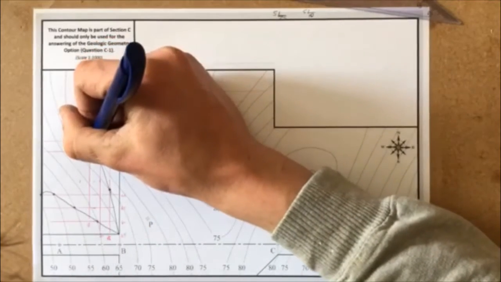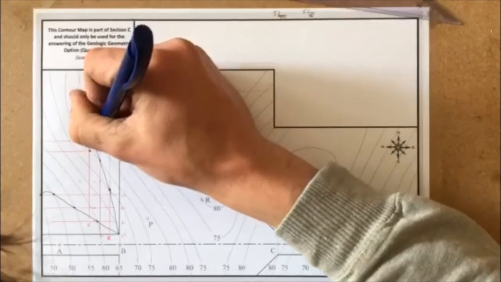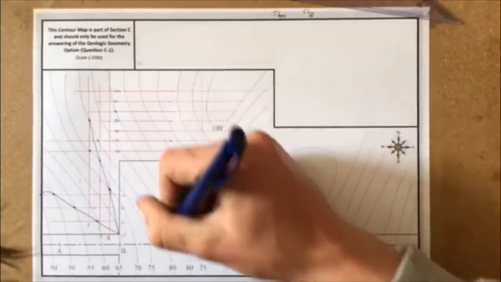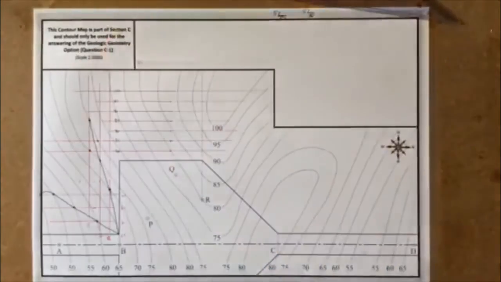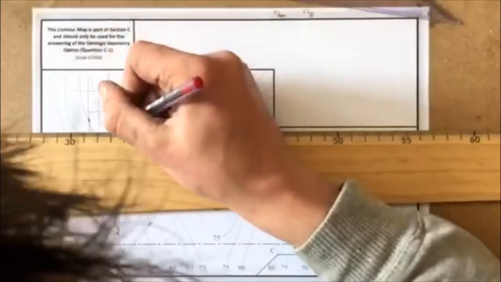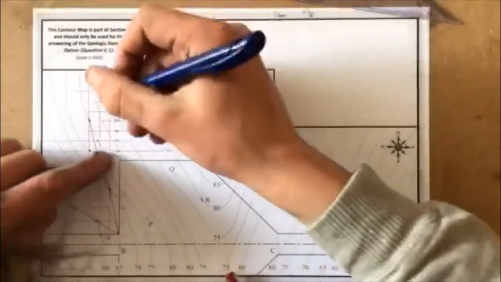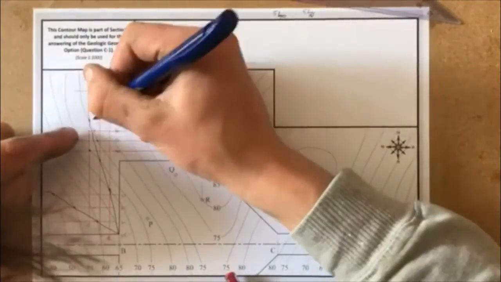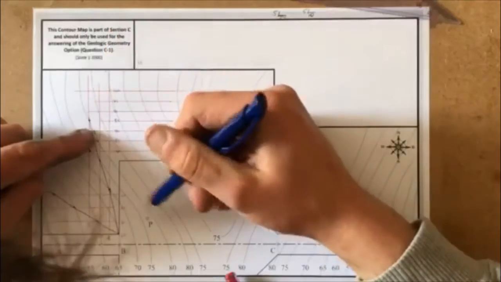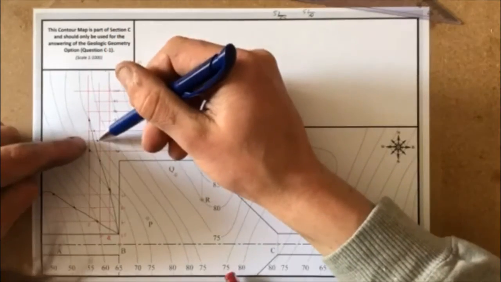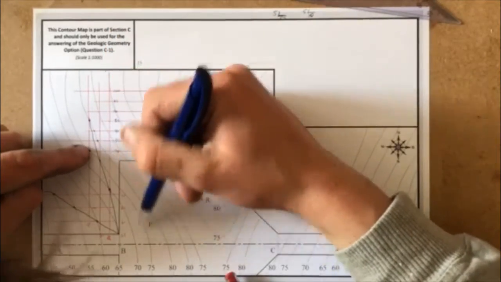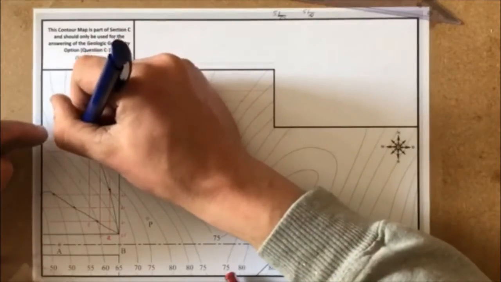70 is out here. 75. 80 is going up there. I need to continue a bit further. Sorry, this is 75 here, so that's 75.